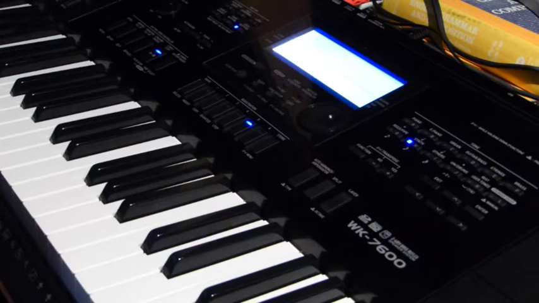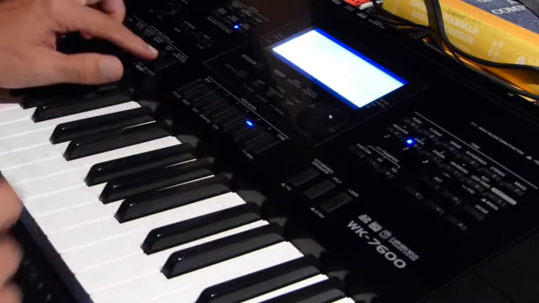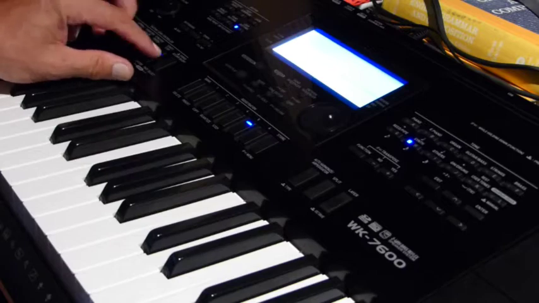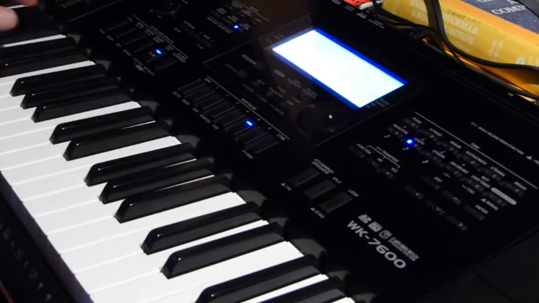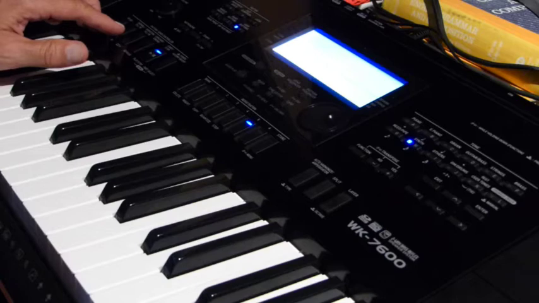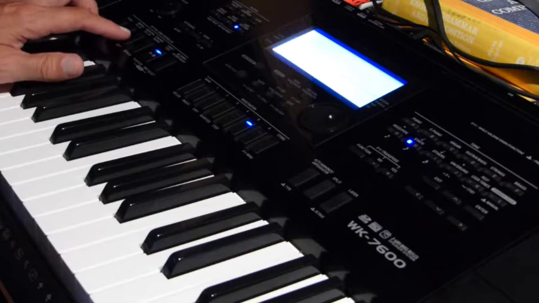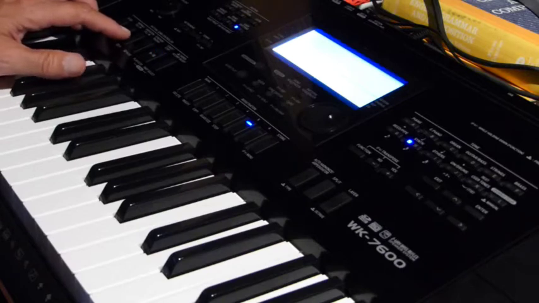There's the edited, that's the edited version that I did right there of the same style. And here's the edited fill-in. And here's the edited variation.